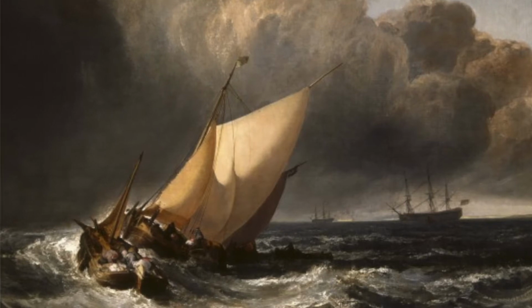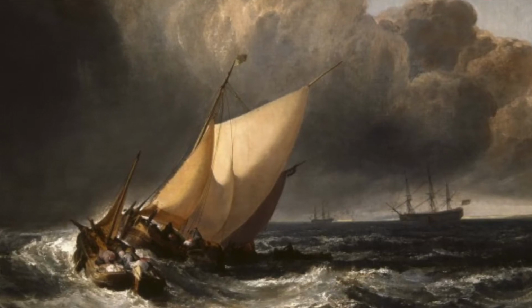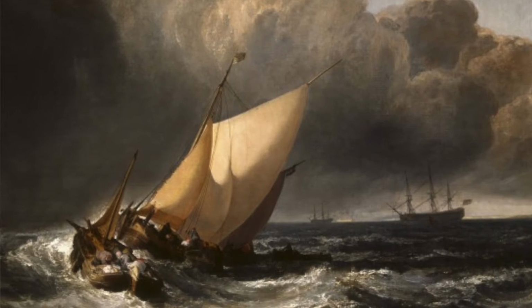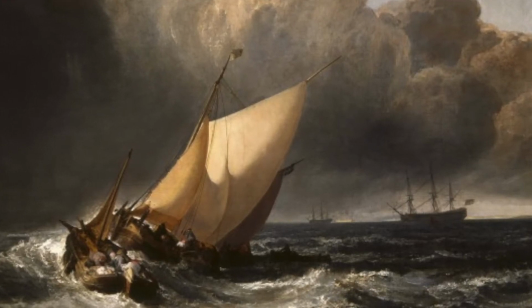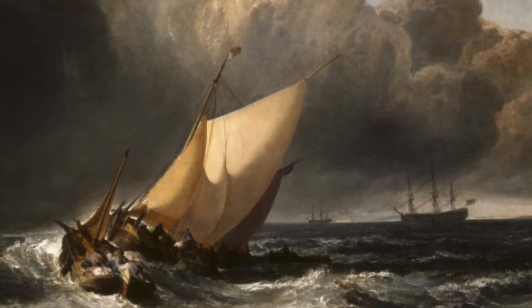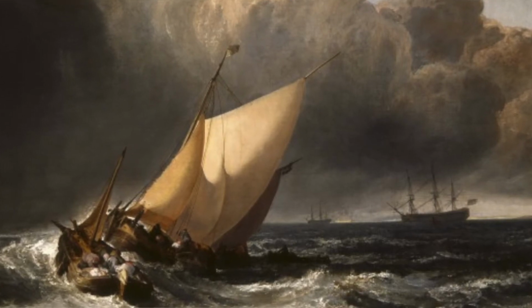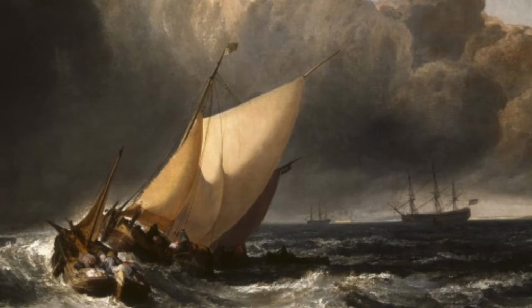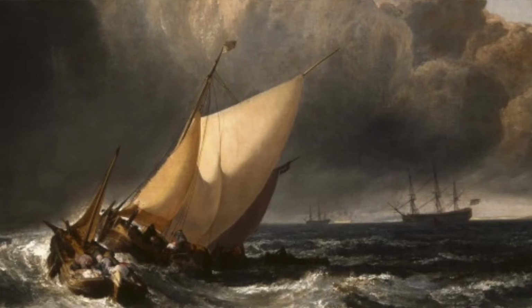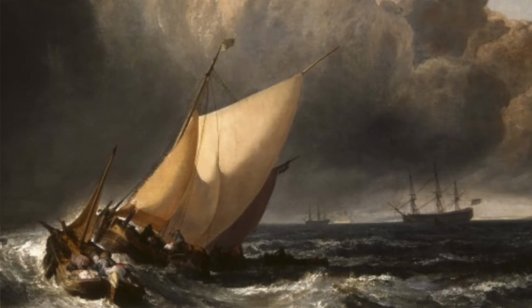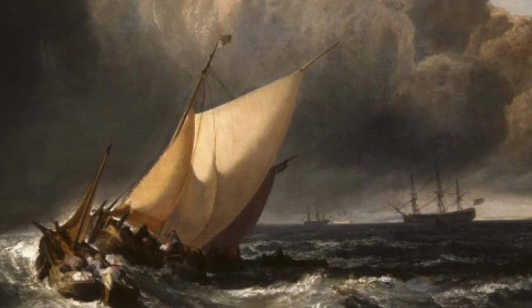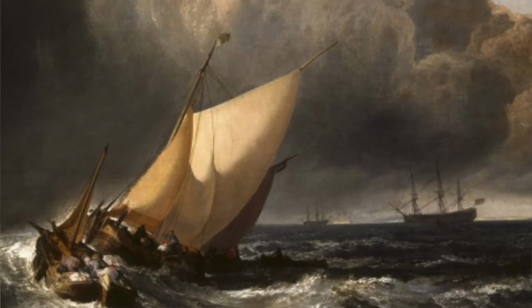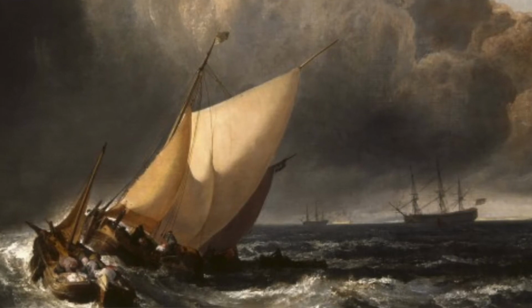The boat in the background seems a little calmer. The line under it is more horizontal or flat and laying down. But the boat that's closest to us is really dramatically tipping and turning. Think about what it would feel like if you were on that boat. It'd be pretty scary. You might even fall off. J.M.W. Turner's done a great job of adding excitement to this picture by using those diagonal lines.